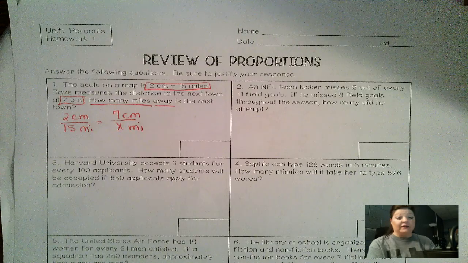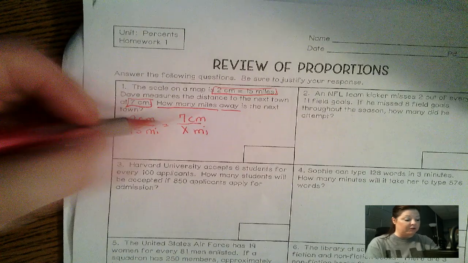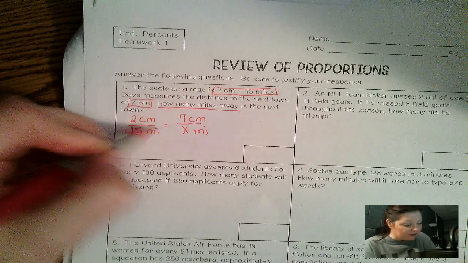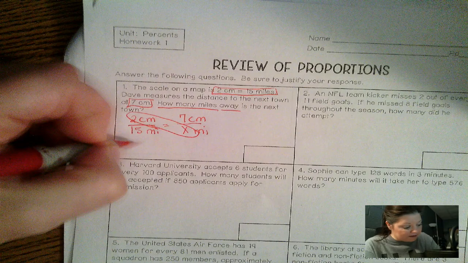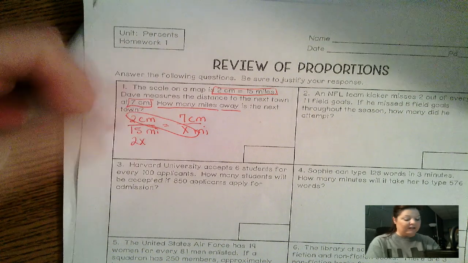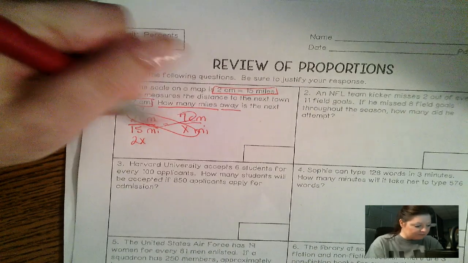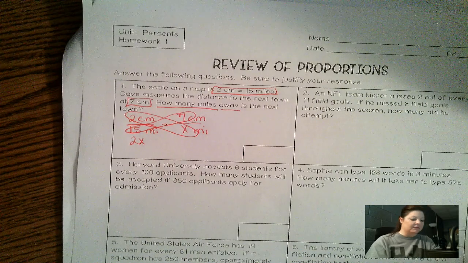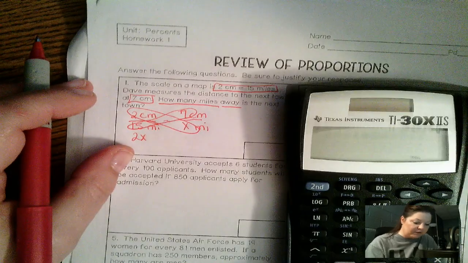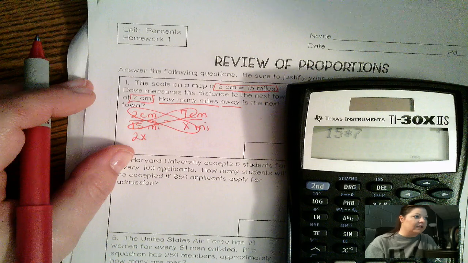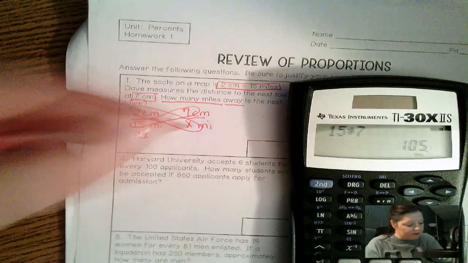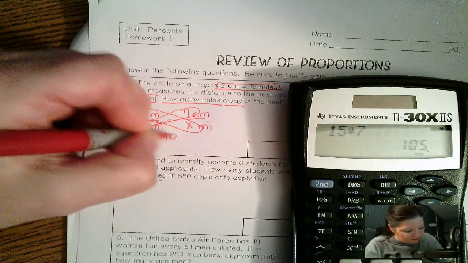All right, so that is our proportion. We're going to use cross products now, so we're going to say 2 times X is 2X, and 15 times 7, so 15 times 7 gives us 105. So 2x is equal to 105.